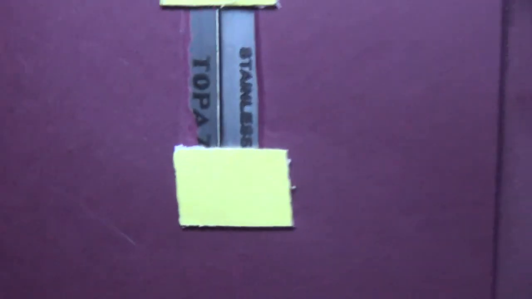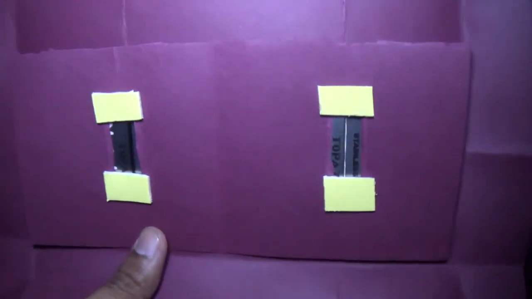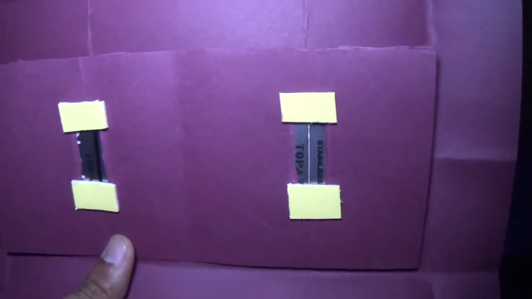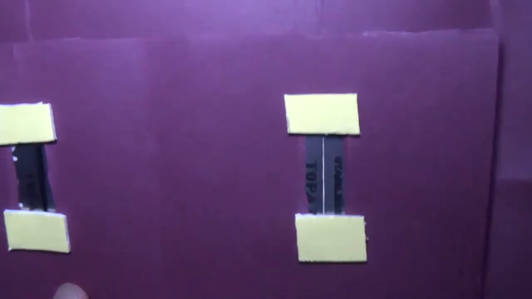If I use a broad source, this source, then there is no chance of diffraction. But you will see that a wonderful pattern develops on the screen, if it is visible. So I will try to show it on the screen.